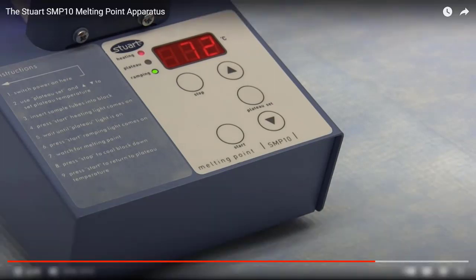Okay, so he set it to be 2 degrees per minute. Earlier on I said 1 degree, but again it's really up to you. 2 degrees might be faster, but less accurate.